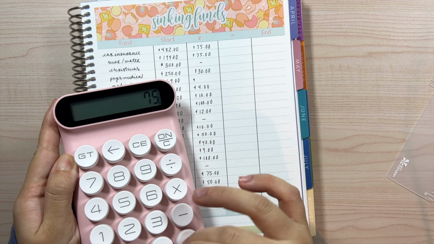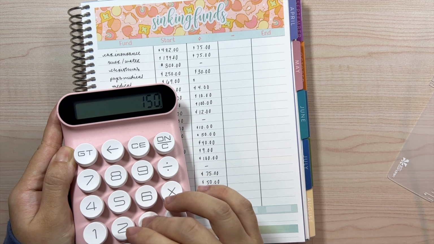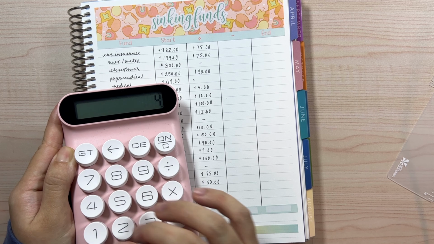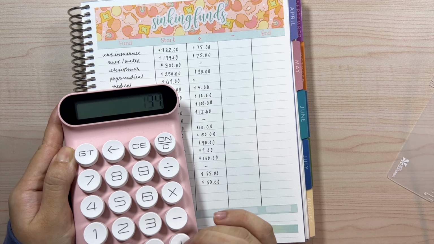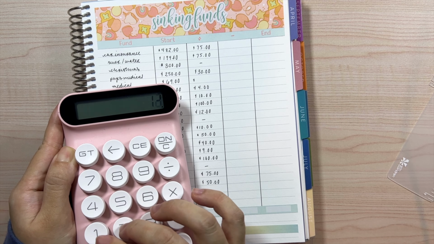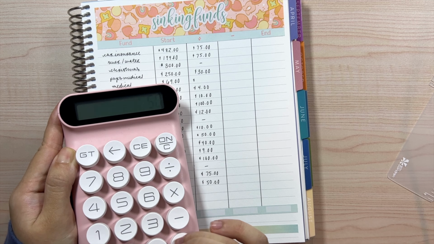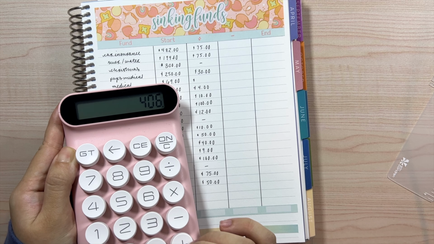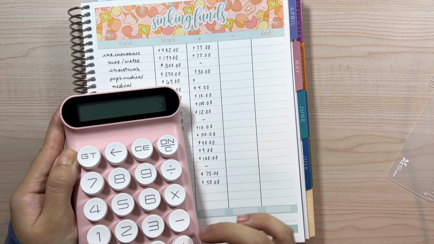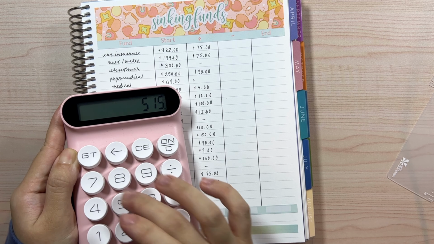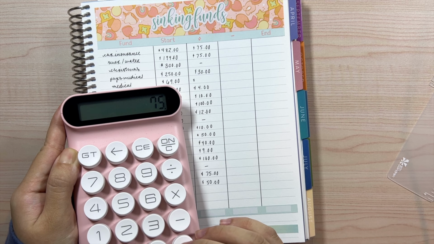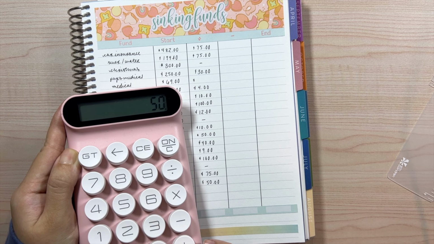So we have 75 plus 75 plus 30 plus $4 plus 10 plus 100 plus 12 plus 10 plus 50 plus 40 plus 9 plus 100 plus 75, whoops, plus 50.